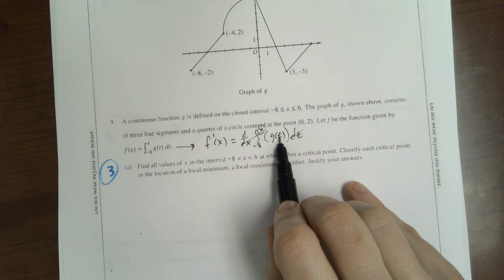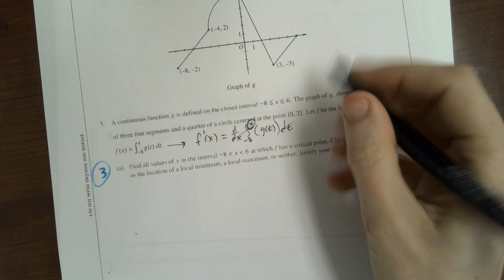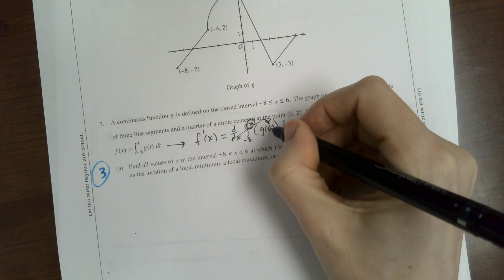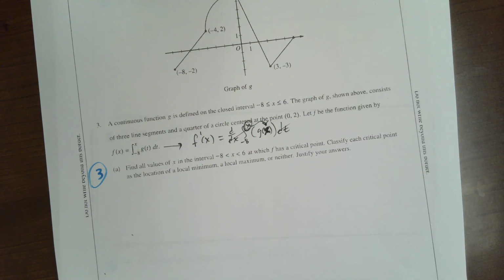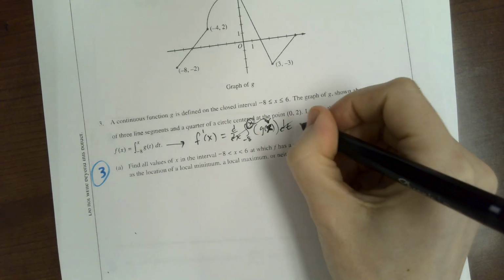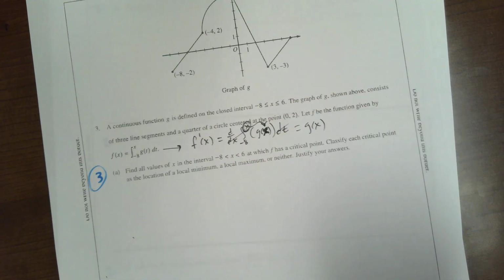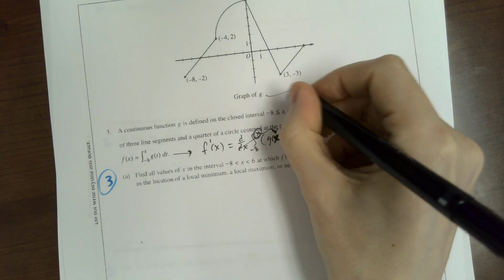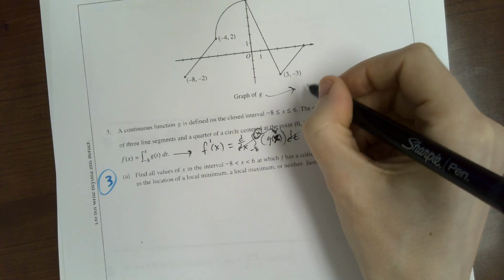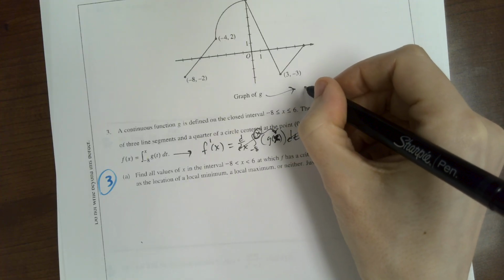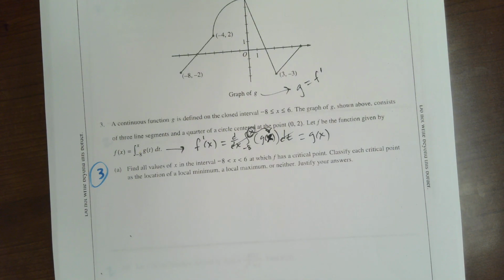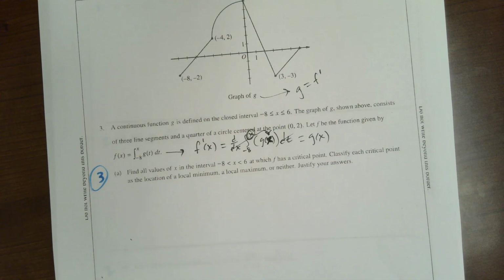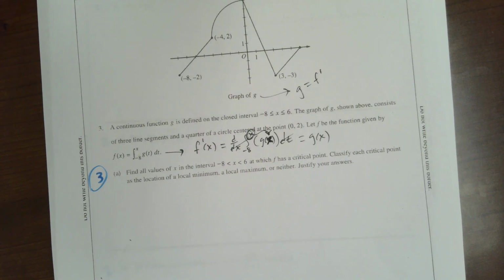But this t is a dummy variable, so whatever this variable is here goes inside of that. So this is equal to g of x. You have to make an observation here that g is f prime. You're given the derivative graph here. That's a crucial observation that needs to be made.